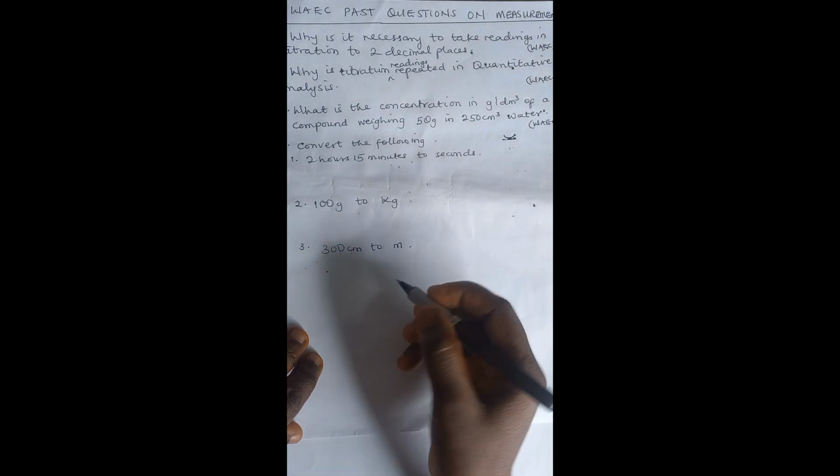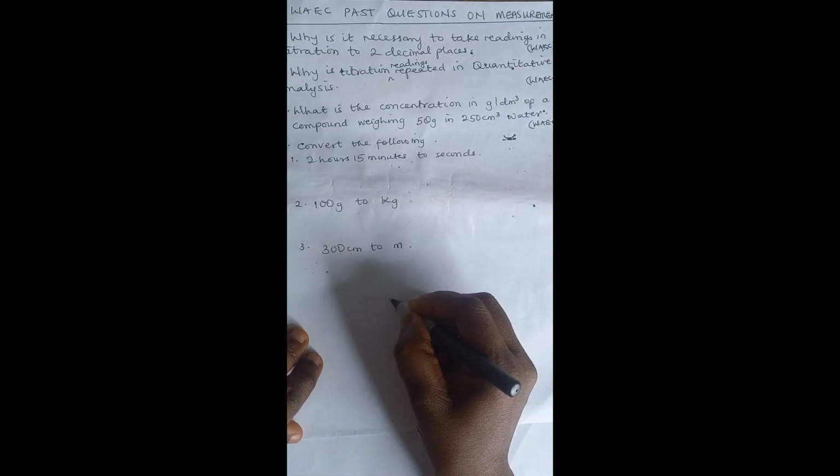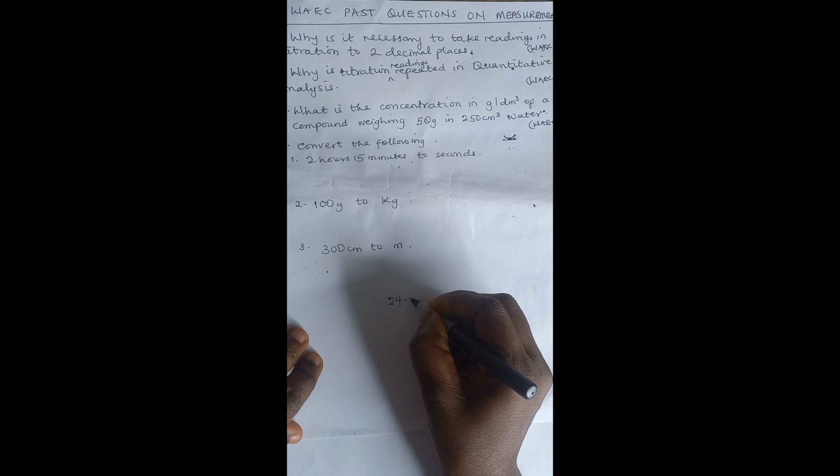Now, the first question is, why is it necessary to take readings in titration to 2 decimal places? In titration, it is necessary to take readings to 2 decimal places so as to get a precise value. Because in your titration, let's assume the titer value of your teacher is 24.00.